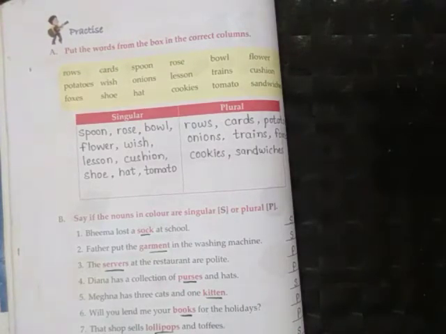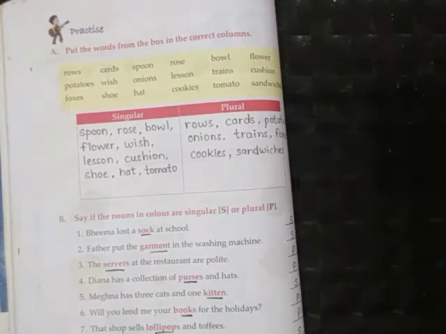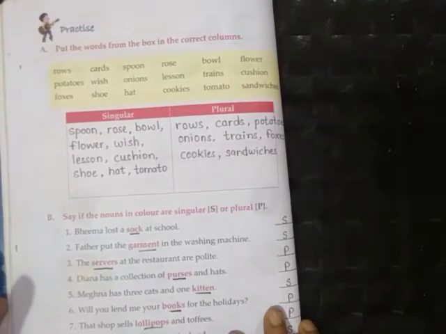Nouns, singular and plural. Now class 2, I am going to show you some of the spelling rules, that is how you will make singular and plural words.